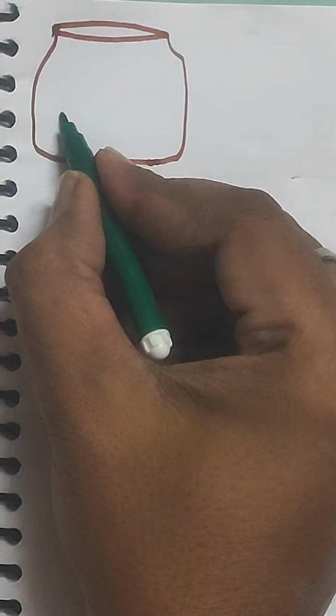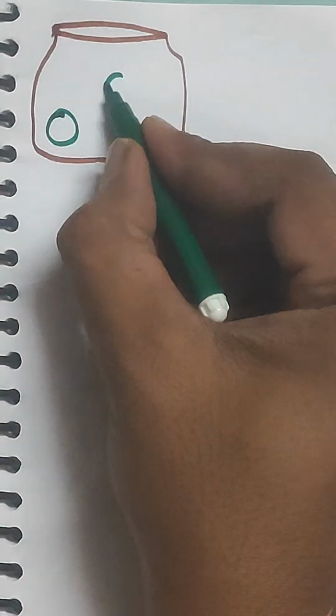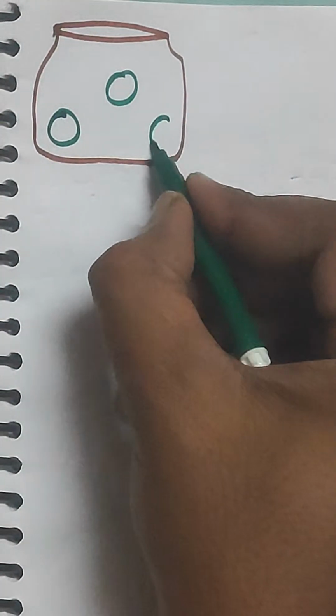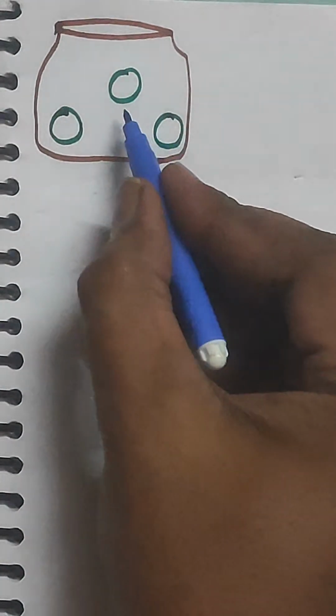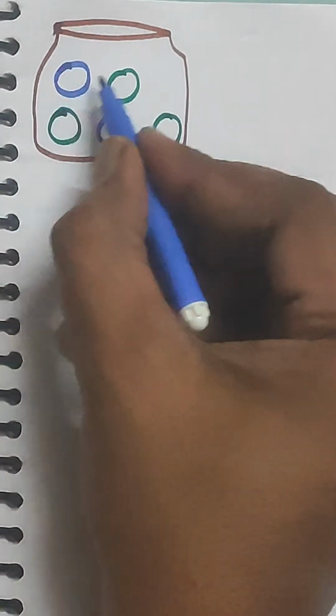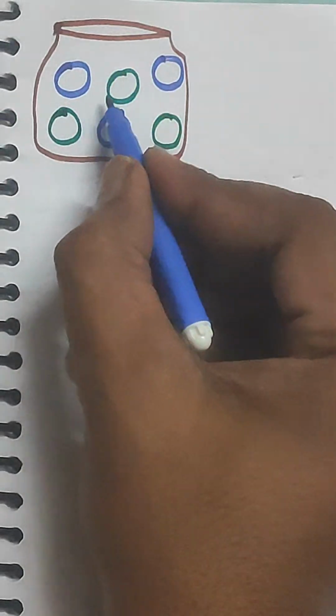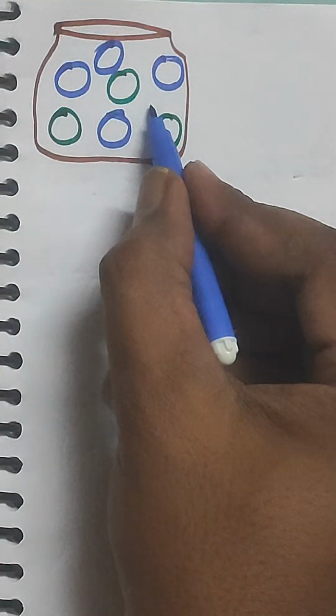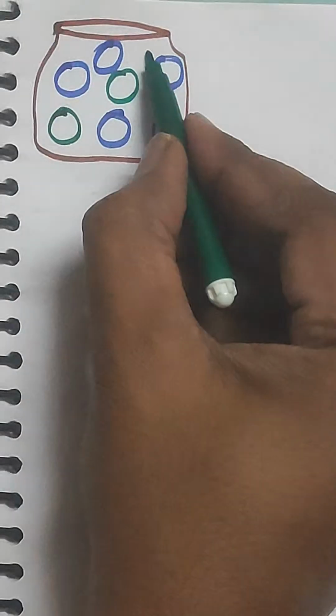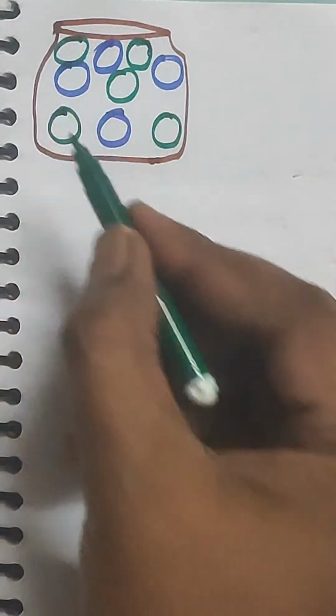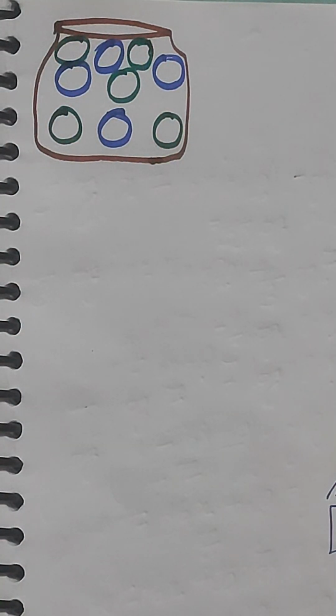Okay, there is a jar given to you. In the jar you have 24 marbles. Out of these, some are green and some are blue, right? The marbles are spread like this, and you can see some are green and some are blue. So in this question it's given that there are 24 such marbles.